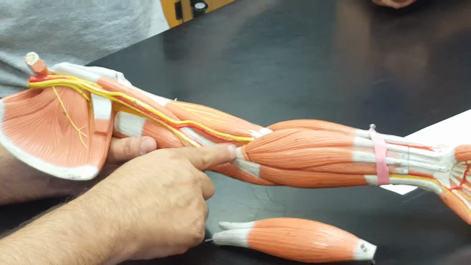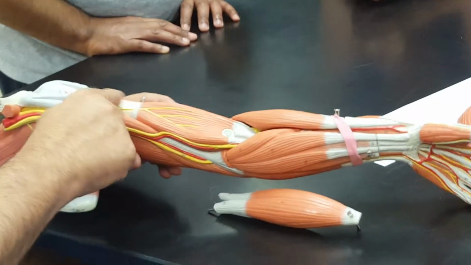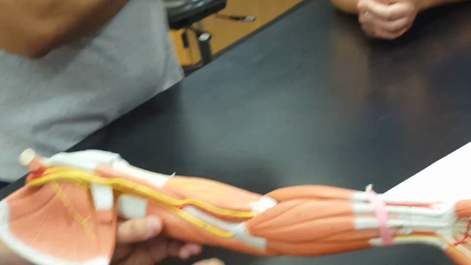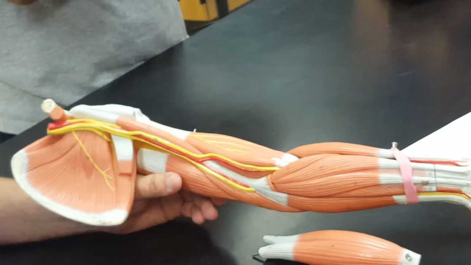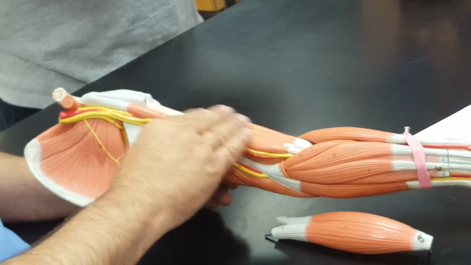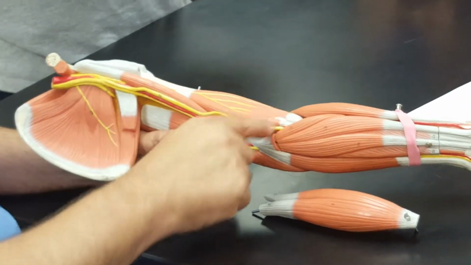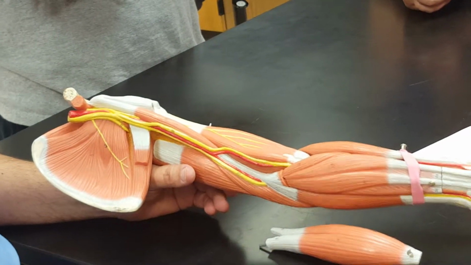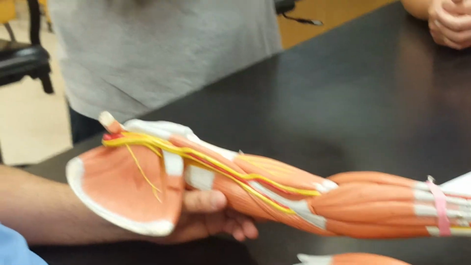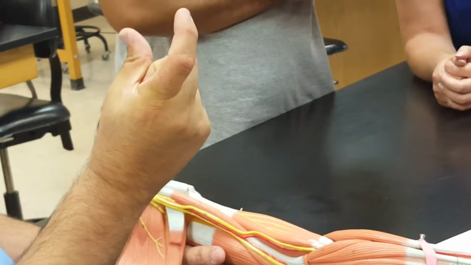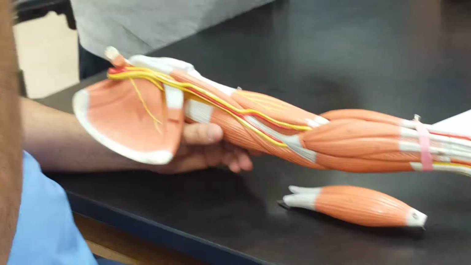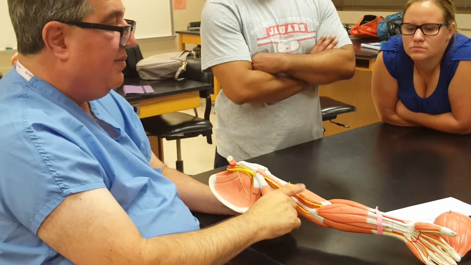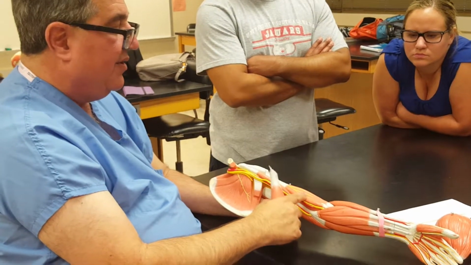Anyway, doesn't this look like a fillet of sole also? It's very flat, except you can only have one soleus. So this one goes from the bone on the humerus and inserts into the coronoid process of the ulna. Everybody remember that on the trochlear notch? And it's a strong flexor. The biceps is the agonist. This would be a synergist.